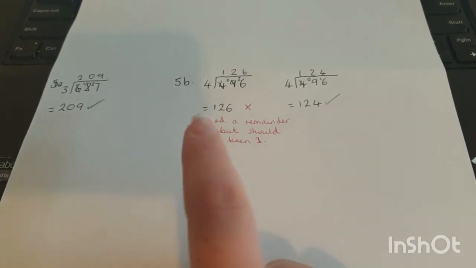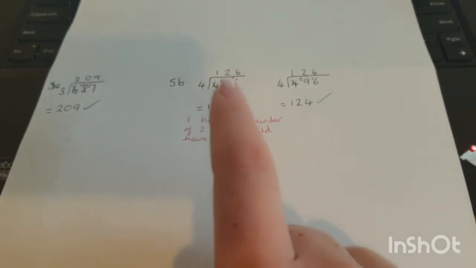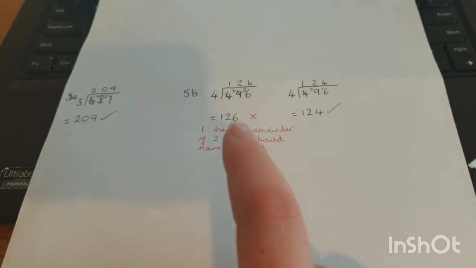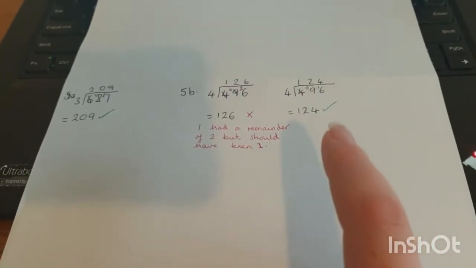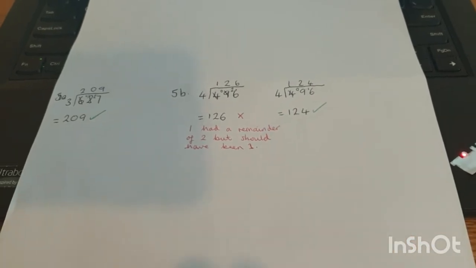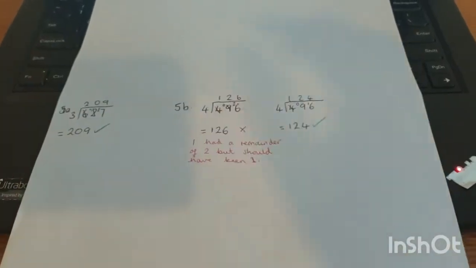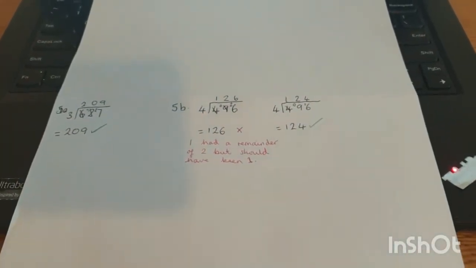And I've also written a little note for my teacher explaining why I think I got that one wrong. And I've reflected on it and been a great mathematician, figured out the misconception and had another go at it and got it correct. What I would then do is take a picture of this and then upload it onto Google Classroom, and I'll show you how to do that now.